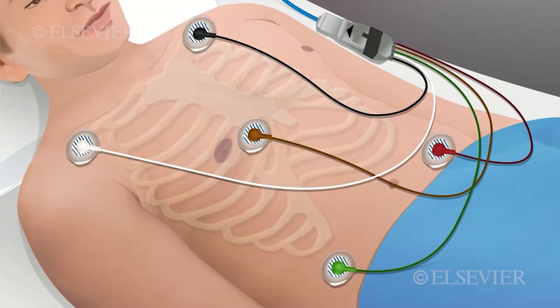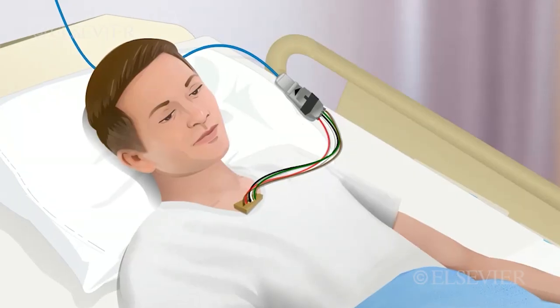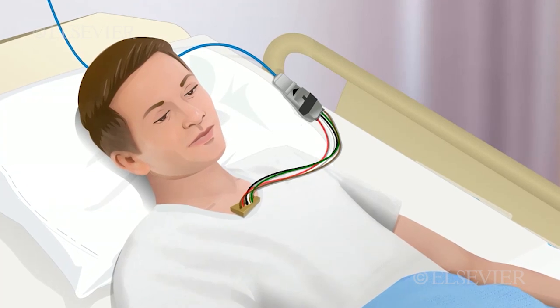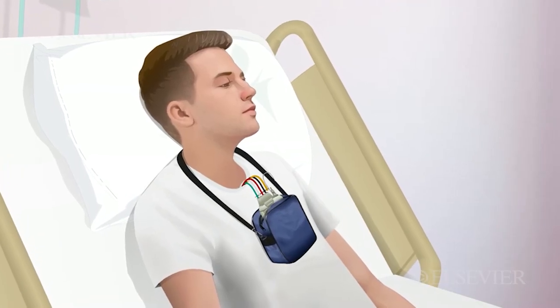Reduce tension on the lead wires and cables. For hard wire monitoring, fasten the lead wire and patient cable to the patient's gown, making a stress loop. For telemetry monitoring, secure the transmitter in a pouch or pocket in the patient's gown.